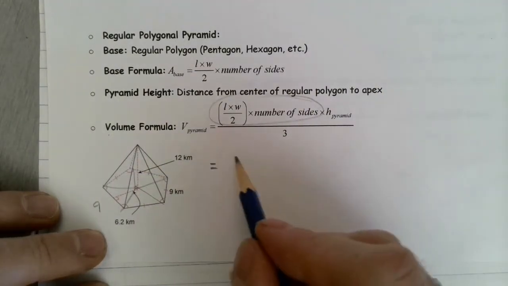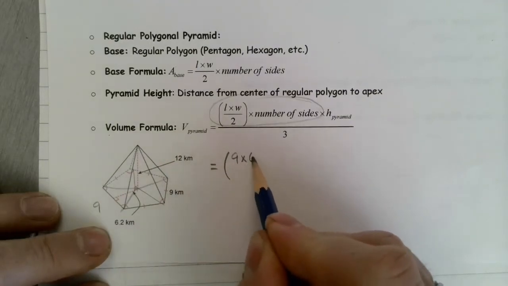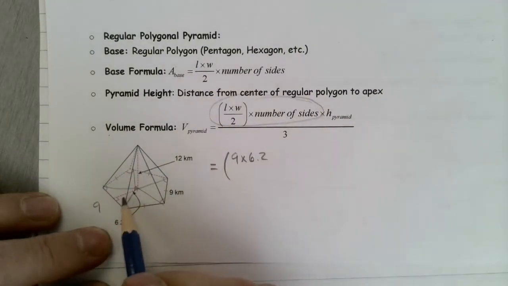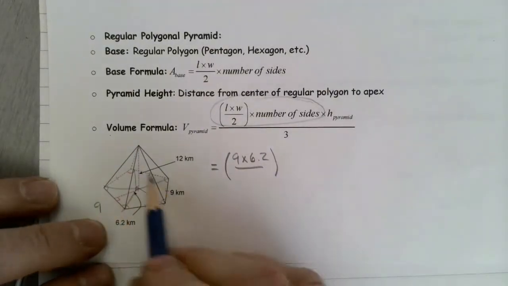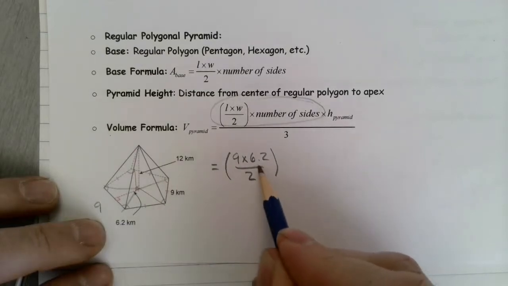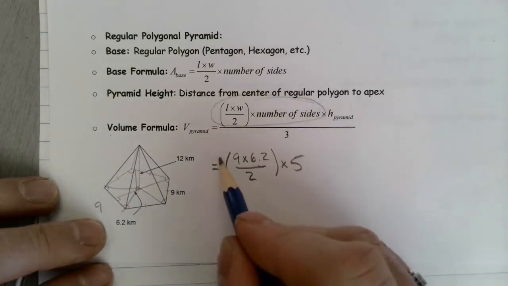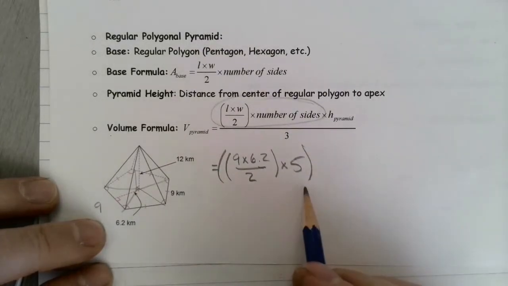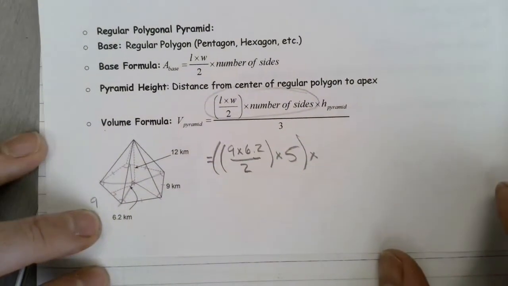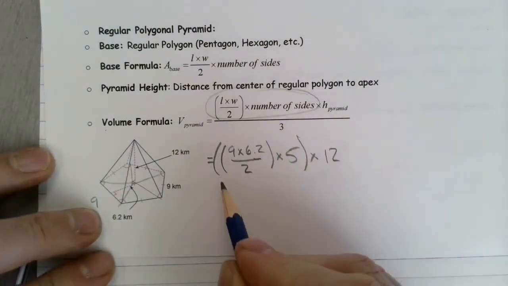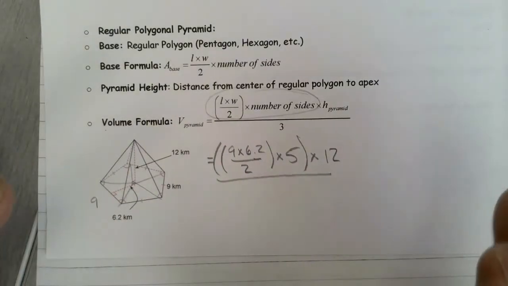So here are the pieces. So this is going to be the base, 9, times the altitude of that triangle at the bottom. Because remember, right now in this moment, I'm trying to figure out what the area of the base is. So divided by 2, because I'm working with a triangle. Multiply that by 5, and right here, this is the area of the base. Now we're going to multiply by the height, which is the 12. And then because we're trying to figure out the volume of a pyramid, not the prism, we're going to divide that by 3.